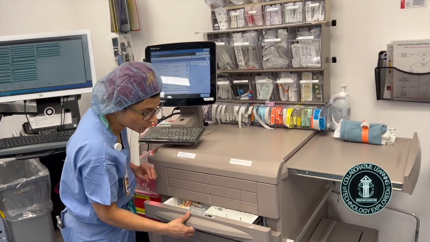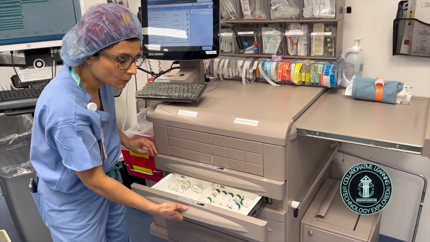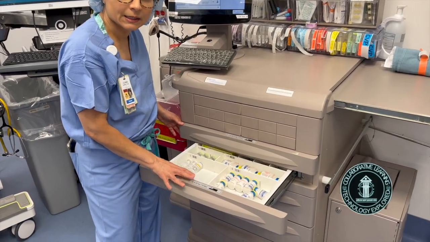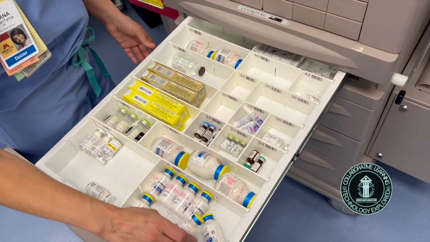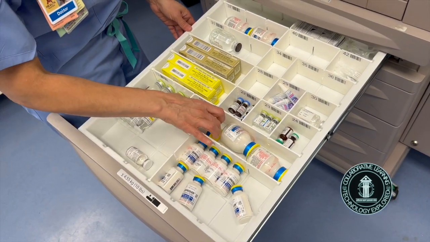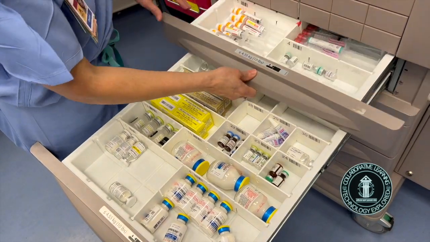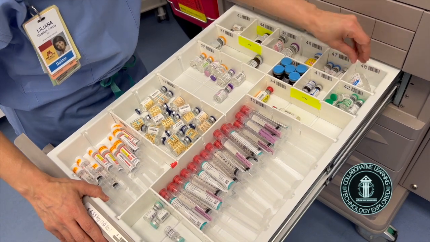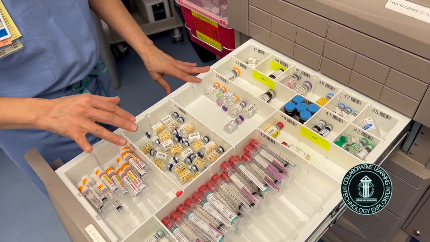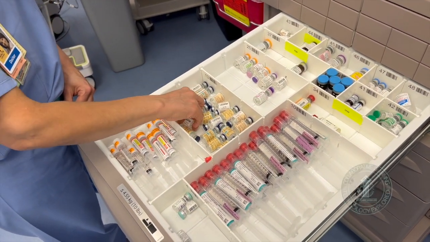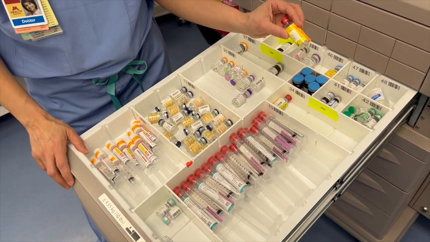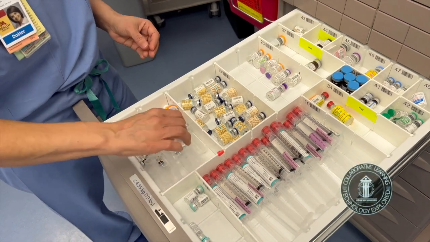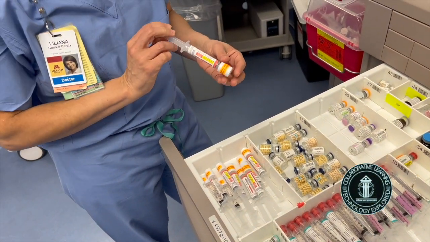On the top two drawers, we have the most commonly used medications that are needed for induction of general anesthesia. For example, I have different vial sizes of propofol. I will have etomidate in this drawer. I will have also lidocaine. I will have some of the most commonly used neuromuscular blockers. I have succinylcholine here. I have rocuronium already pre-packed.